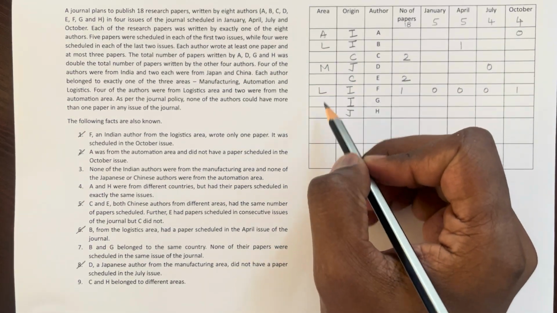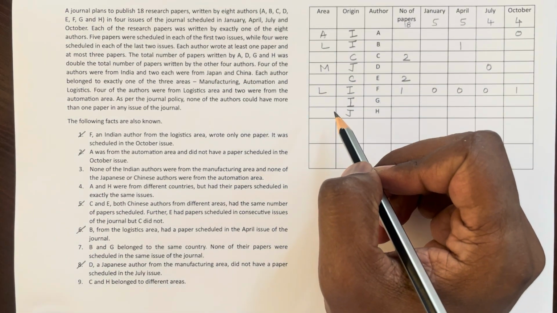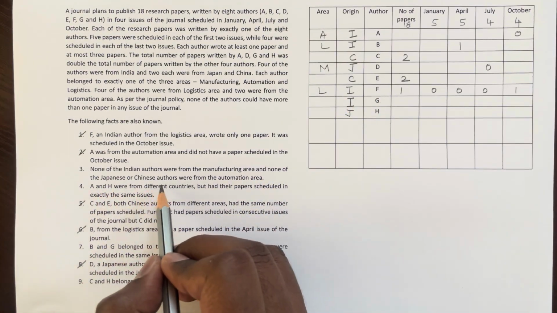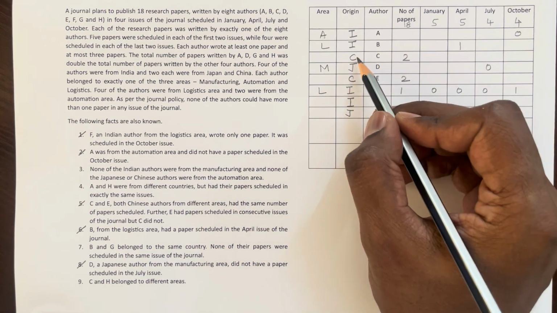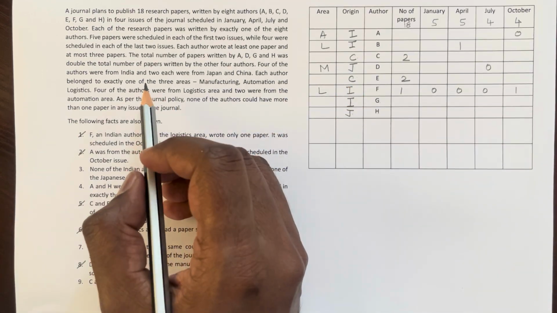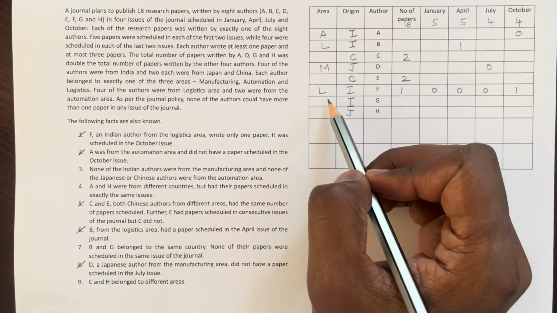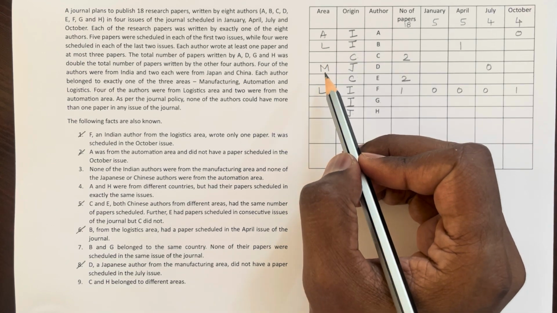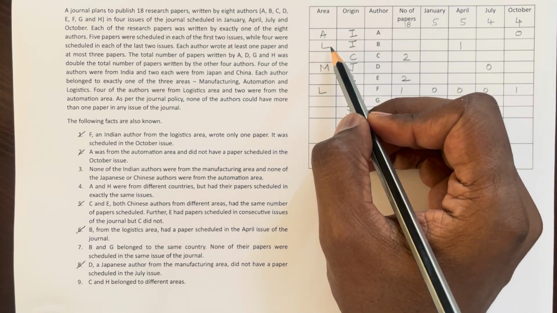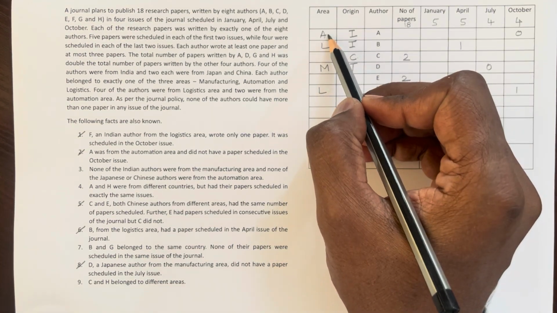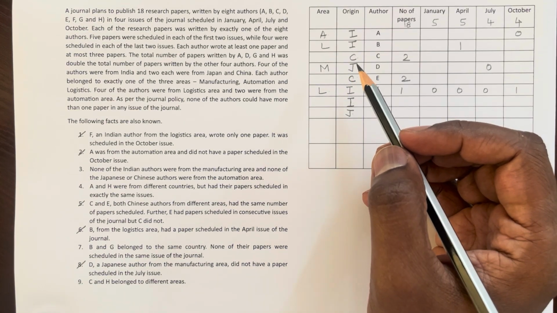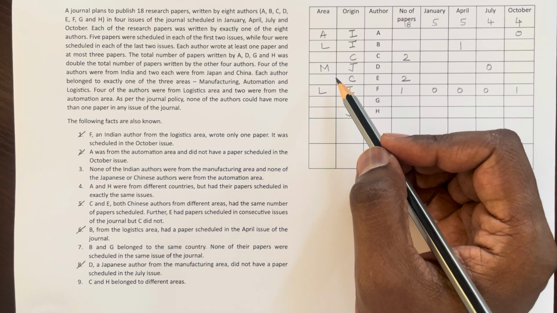Let's now move on to find out their area of specialization. In the area of specialization also, we'll be using the same condition. None of the Japanese or Chinese authors are from automation. We have 2 Chinese, 1 Japanese and 1 Indian left out. So we'll again use the information given. There are 4 logistics, 2 automation and 2 manufacturing specializations. So we know 2 authors are from logistics, 1 author is from automation and 1 is from manufacturing. So remaining will be 2 from logistics, 1 from automation and 1 from manufacturing.